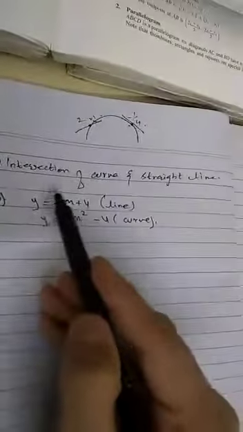Okay, how do we find the coordinates? Whenever we are asked to find coordinates of a point of intersection, we compare the two equations.